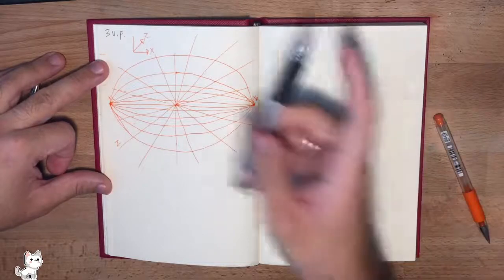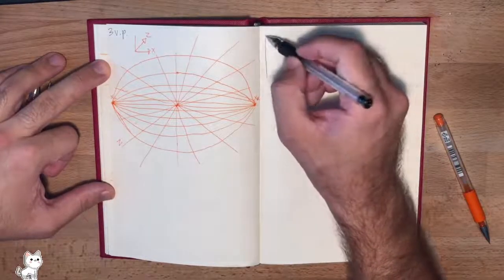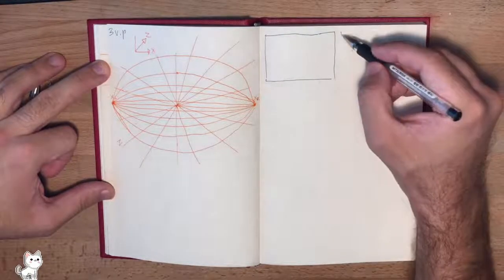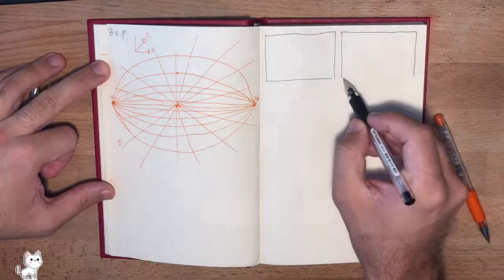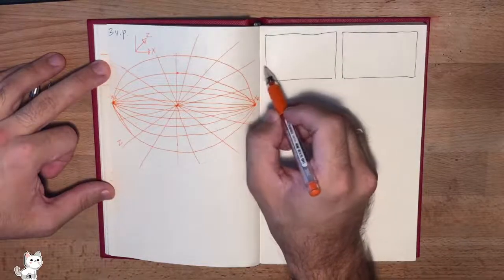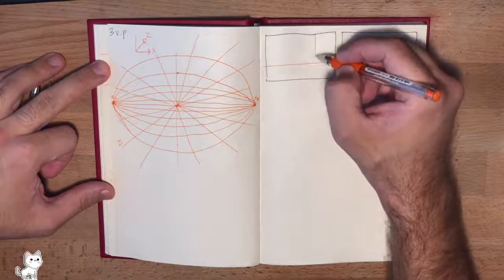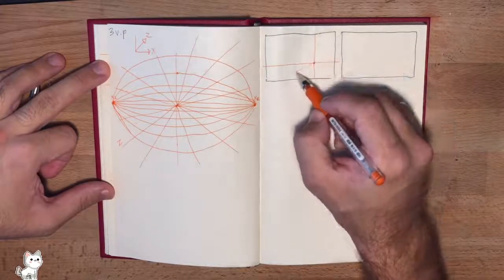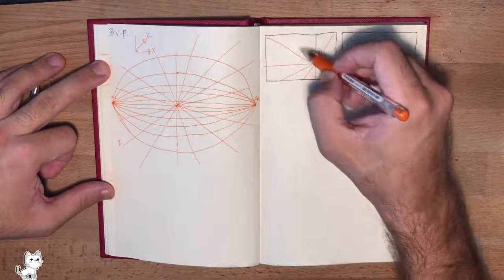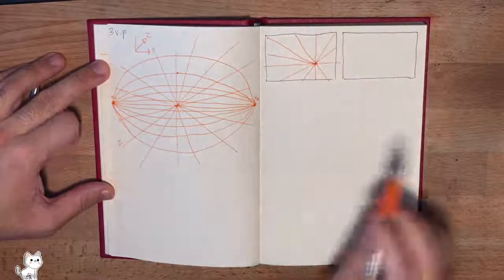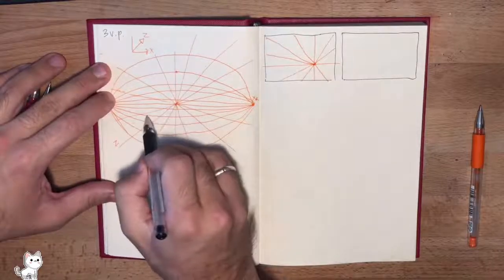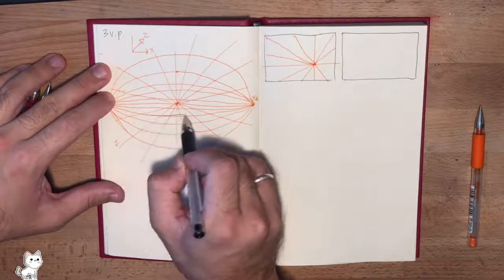So then again, what kind of situations can we have with these 3 vanishing points. You always need to find the horizon line. So we have this vanishing point here, and then let's say I put my camera here.